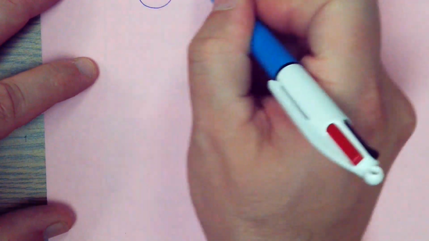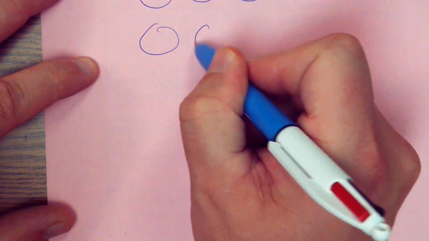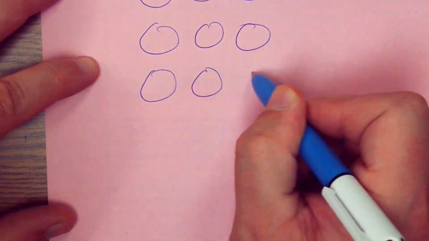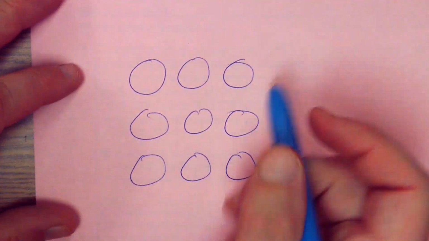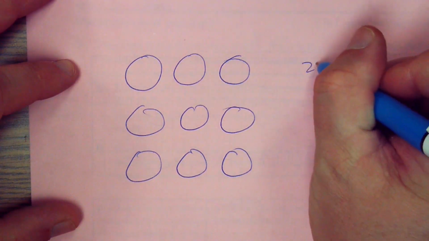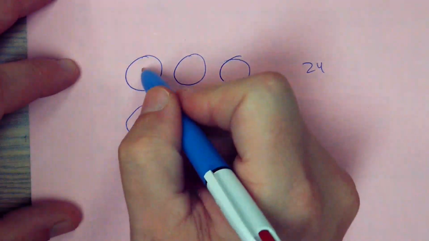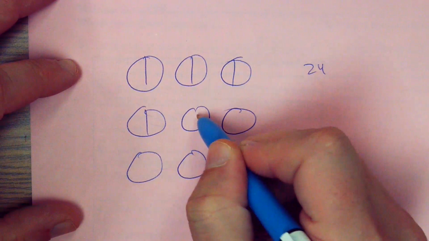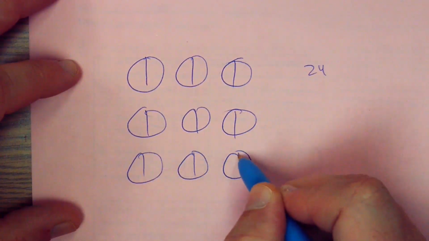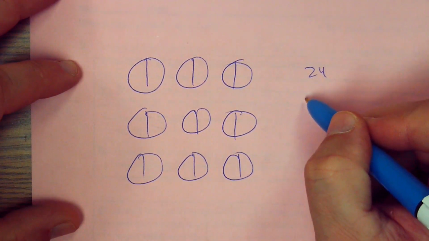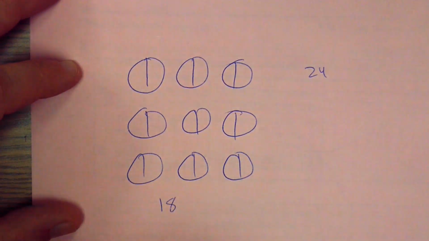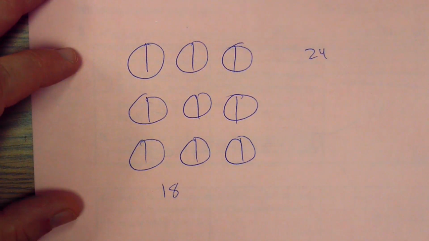I think we have some options here, and I'm going to draw mine on the back of this one. I could draw 9 circles. Keep in mind you have to feed 24 people. If I split each one in half, I have 18 giant pieces of pizza.